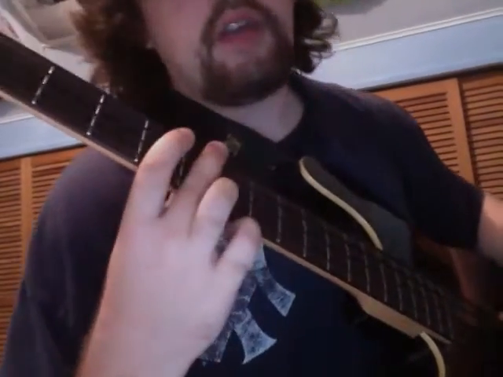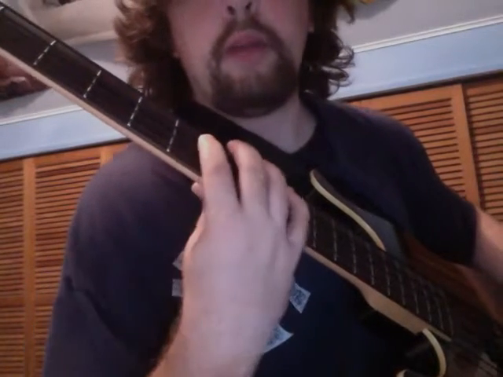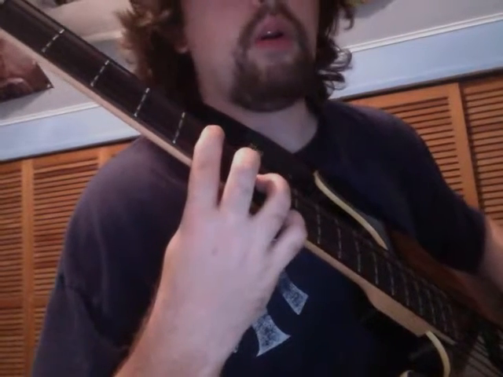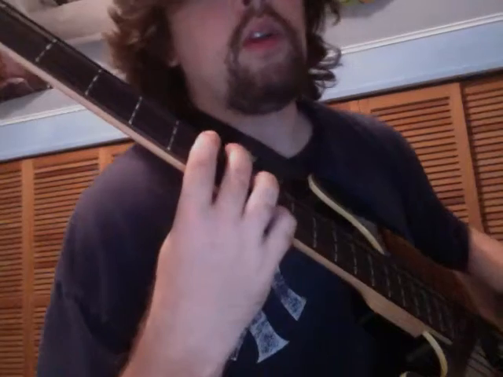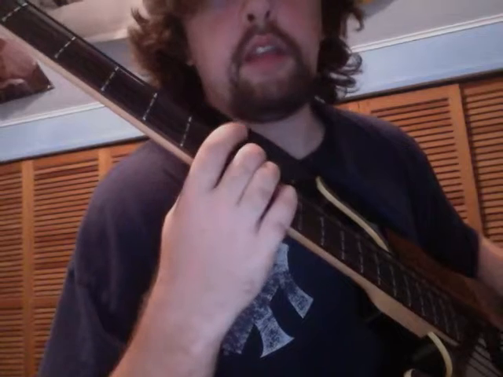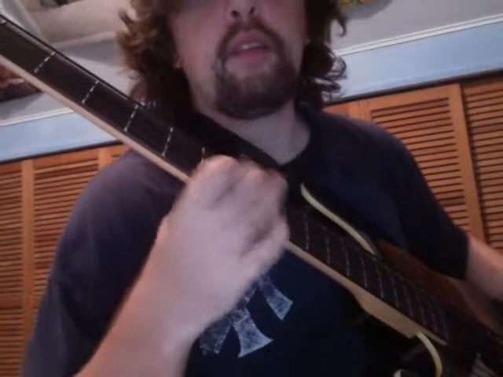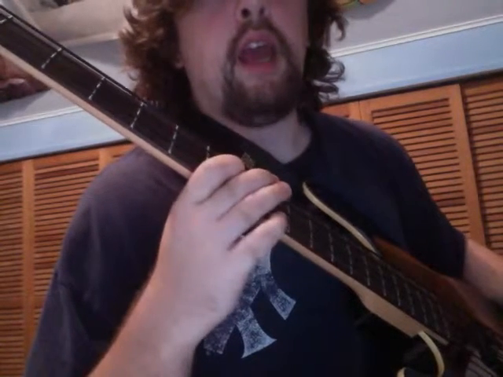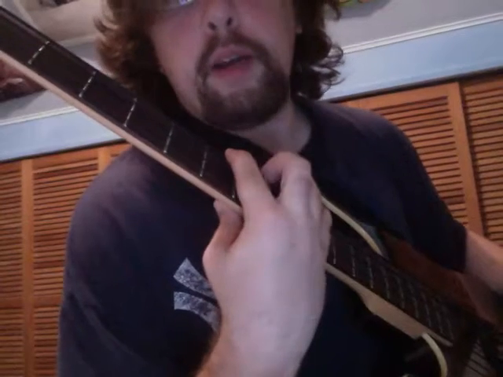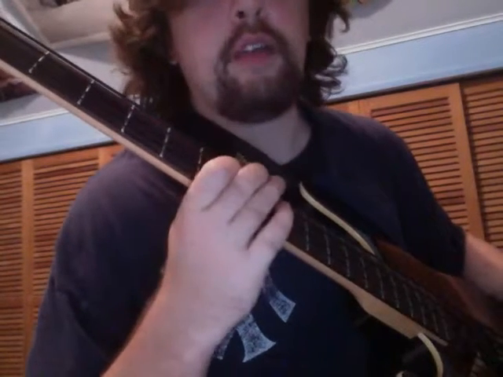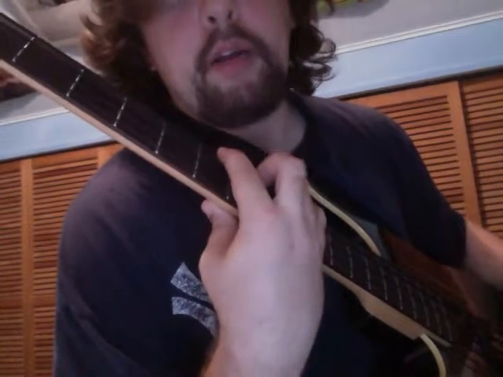So the 7th chords you know are a major 7th chord: root, major 3rd, perfect 5th, major 7th; a dominant 7th chord: root, major 3rd, perfect 5th, minor 7th; a minor 7th chord: root, minor 3rd, perfect 5th, minor 7th; a half diminished chord: root, minor 3rd, diminished 5th, minor 7th; and a fully diminished chord: root, minor 3rd, diminished 5th, and diminished 7th.